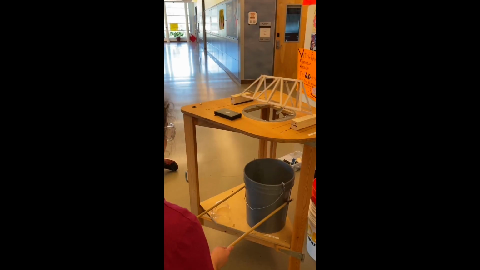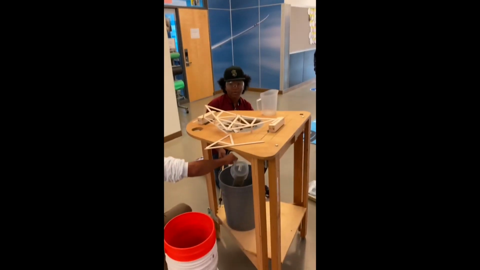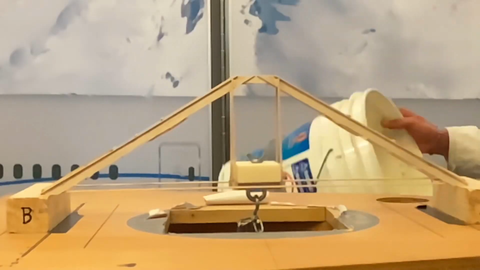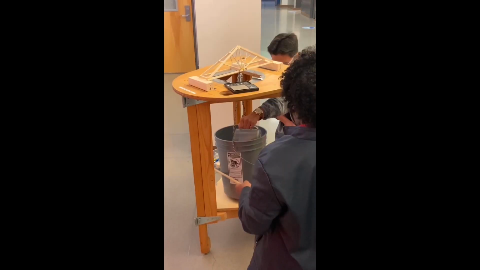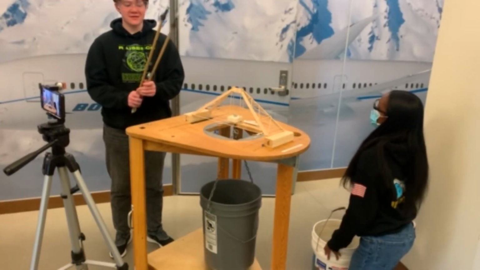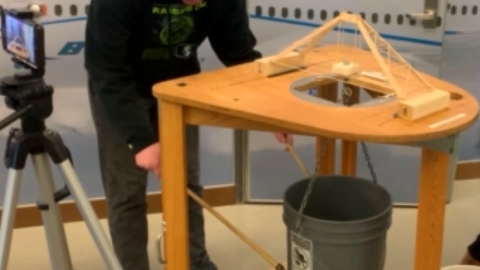Another way our bridges might fail is because of instability. This can come from a number of things, such as an uneven load distribution, so pouring the sand all to one side and not evening out the bucket. It can also be caused by a swinging bucket, which impacts how the force is pulling on the bridge. This is why it's important to have someone there to hold the bucket and stabilize it.